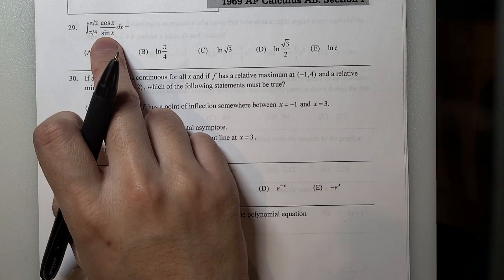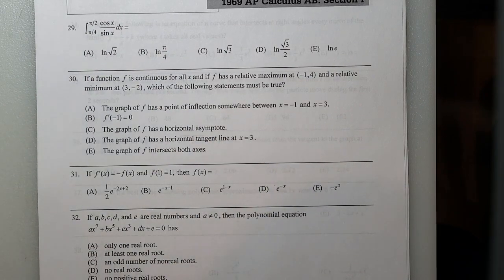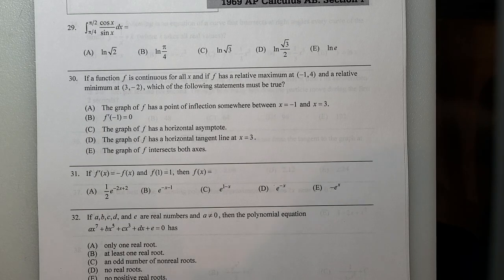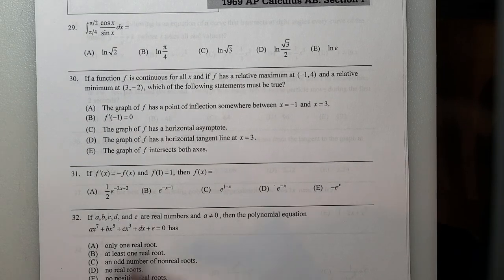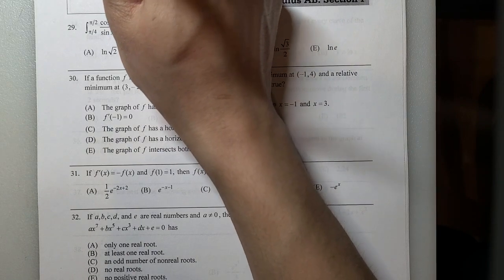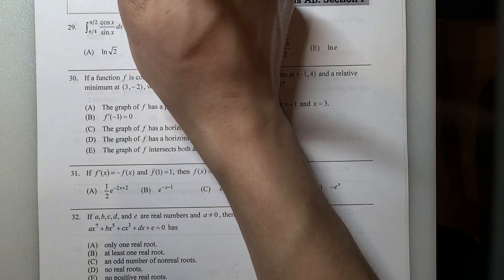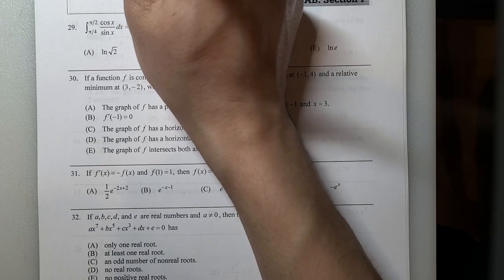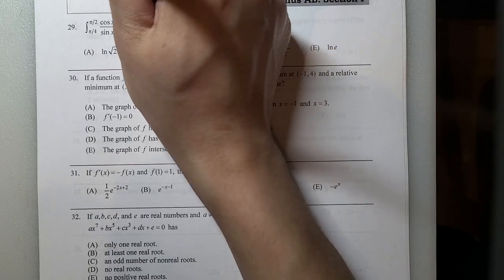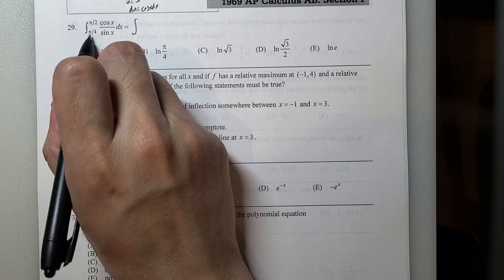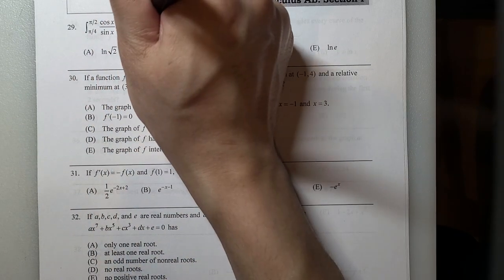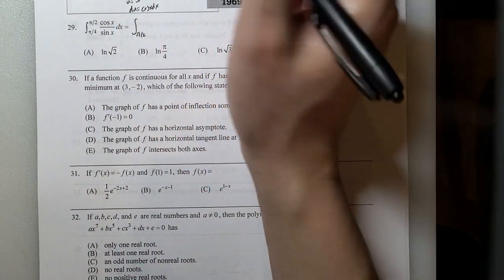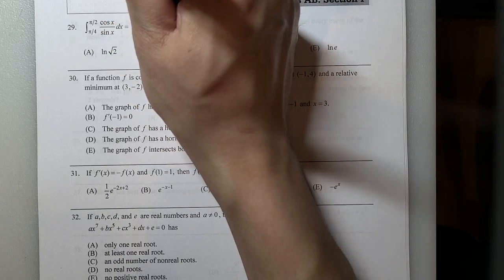Okay, so this one, how do we solve this integral? Well, if you remember the integral of cotangent, because that's what this is, right? Cotangent x dx. Great, just use it. I'm just going to do it the long way. If we let u be sine x, du would be cosine x dx. So the integral becomes, we have to change the limits of integration. When x is pi over 4, u is root 2 over 2. When x is pi over 2, u is 1.